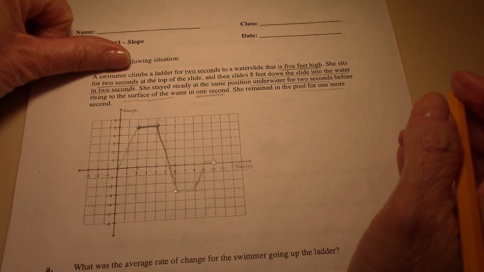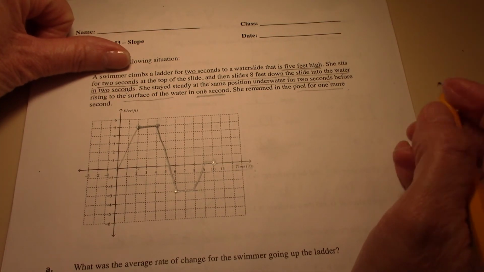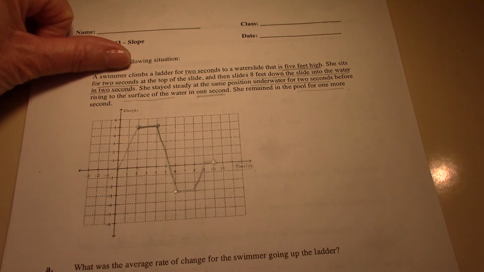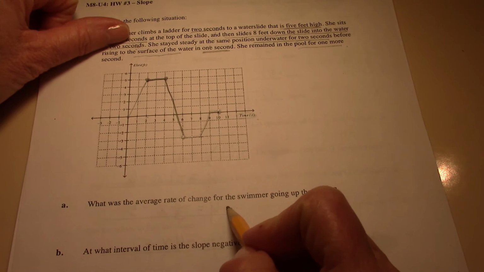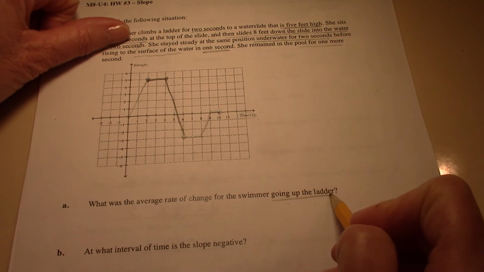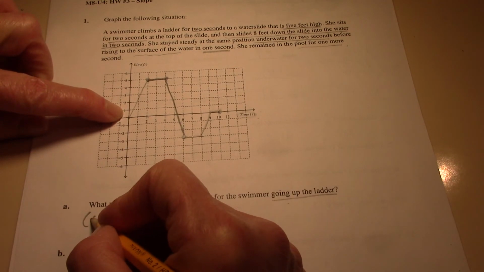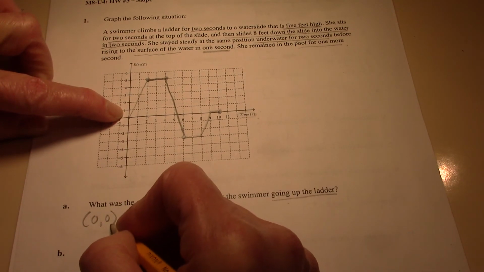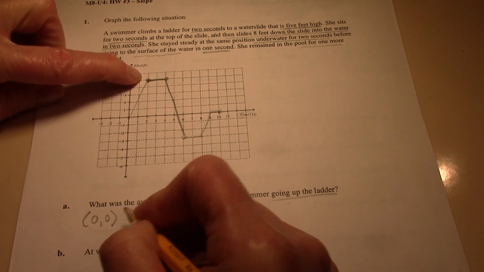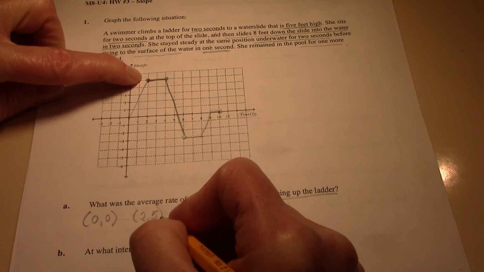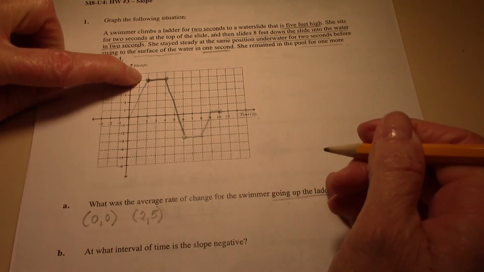Got the picture? All right. What was the average rate of change for the swimmer going up the ladder? Okay, so let's look at the points. She started at 0, 0, and going up at 2, she was at 5. Do we agree?